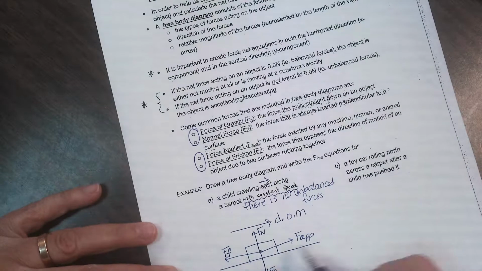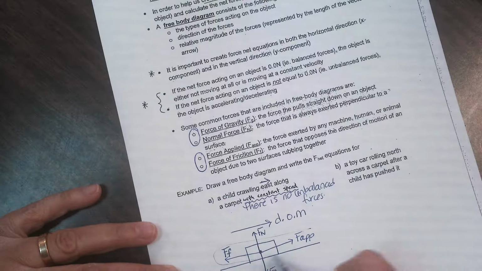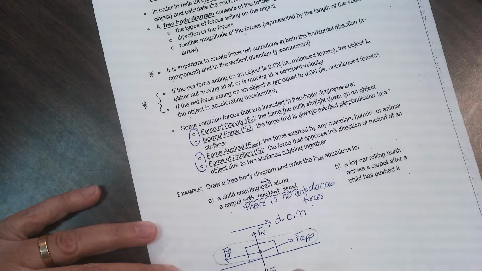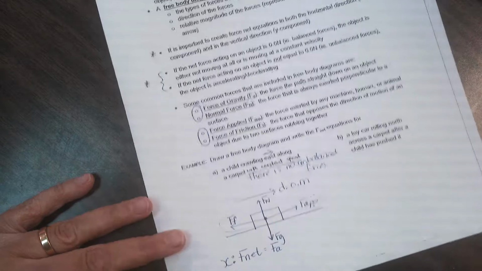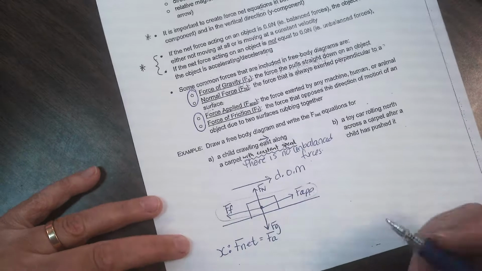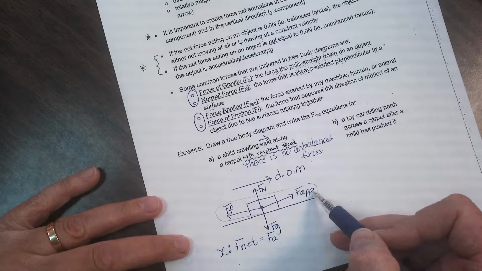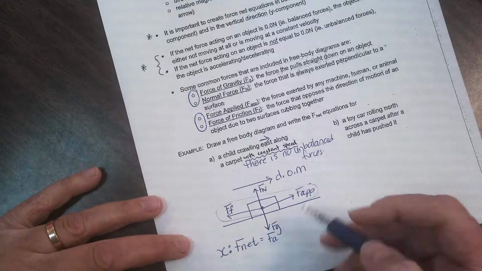Okay? So what do we see happening in the x direction? In the x direction, we see that force net is equal to the force applied. I'm just going to leave it as FA. You'll see it quite often written as FAPP, but I'm just going to write FA.